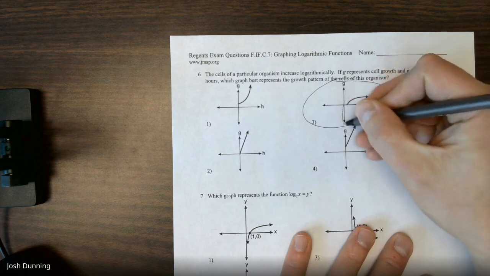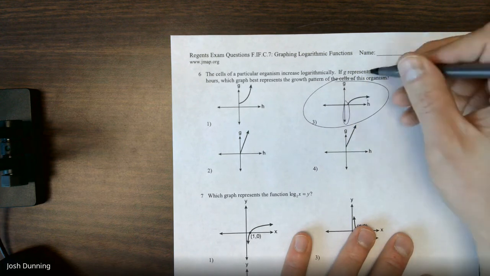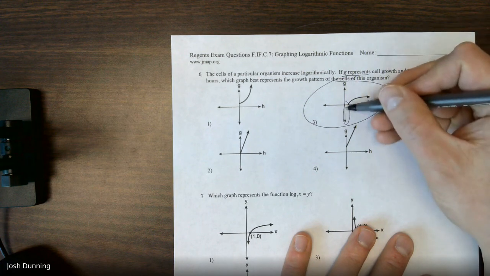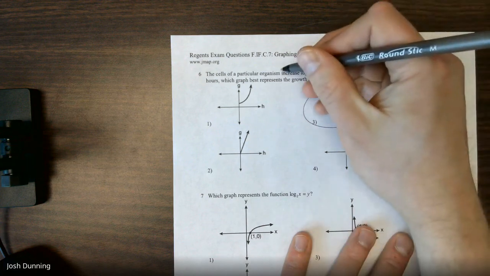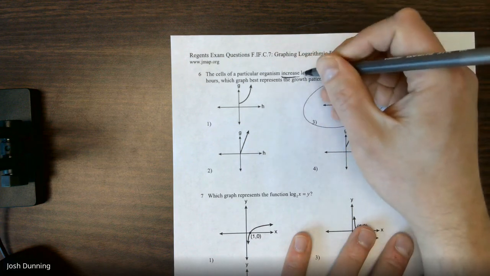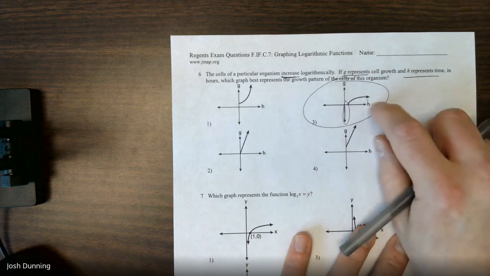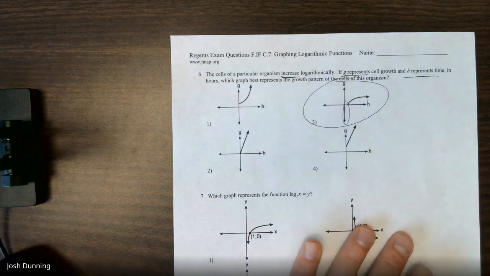It's missing this right here because, excuse me, G represents the growth. We can't have a negative growth. That would be decay. So since we're only modeling the increase, we can't have any of that. Can't have anything less than 0 if we're talking about increase.